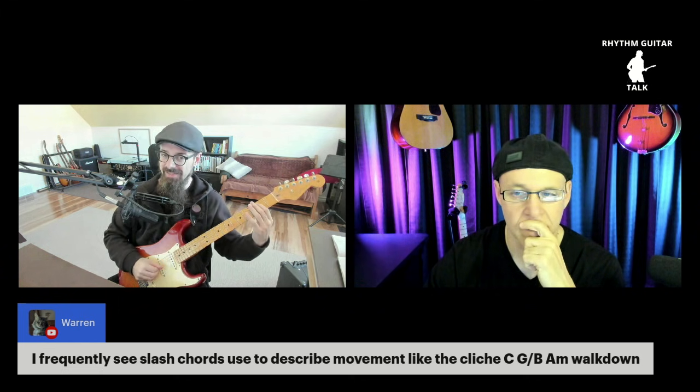So there's a comment by Warren saying that he frequently sees a slash chord to describe movement like the cliché C, G slash B, A minor. So, C major. Bit out of tune. C, G slash B. If you guys look at the C and the B and the A, so the bass of the C chord, which is also the root in this case, the B in G slash B, and then A minor, it creates this kind of descending line.